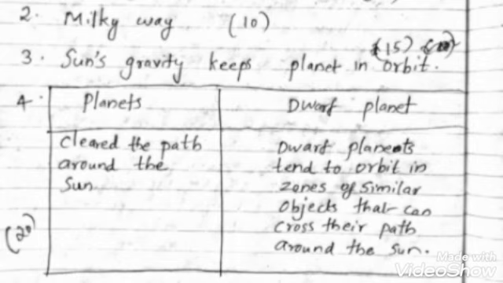Chapter 15. Question number 1. What is a solar system? A solar system refers to a star and all the objects that travel in orbit or fixed path around it. Question 2. Our solar system is a part of which galaxy? Milky Way. Question 3. What keeps planets in orbit? Sun's gravity keeps planets in orbit.